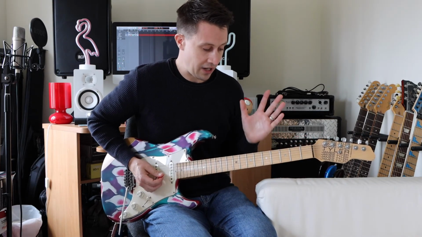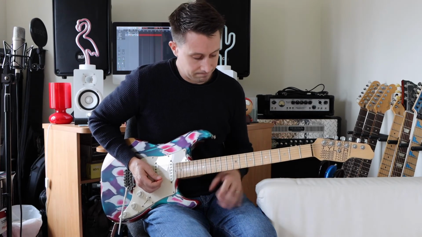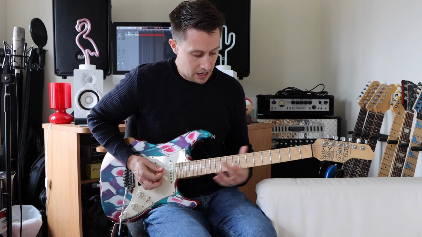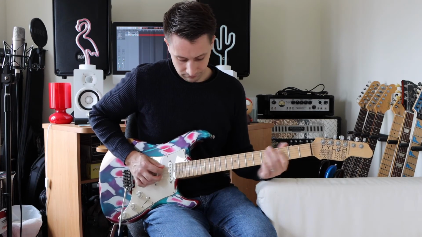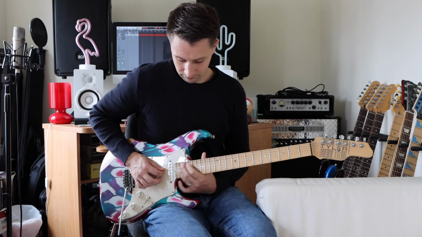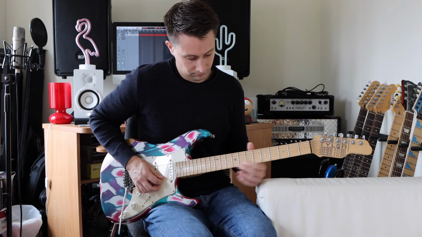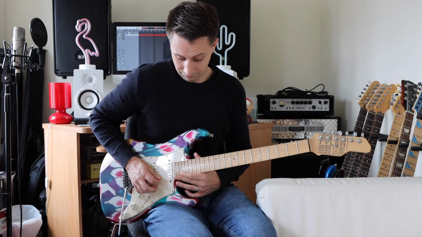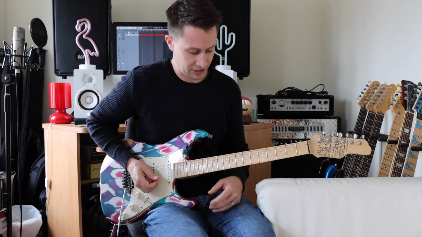So if you wanted to find absolutely every C, you could then combine the two areas. So you could go, if you wanted to do it per string, there we go. Or you could do it in octaves.